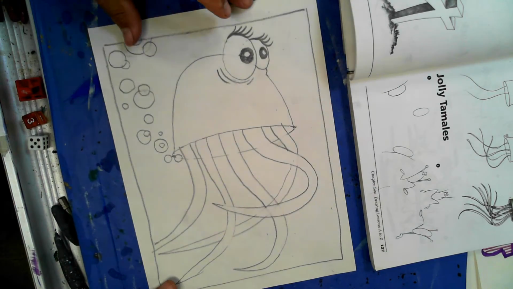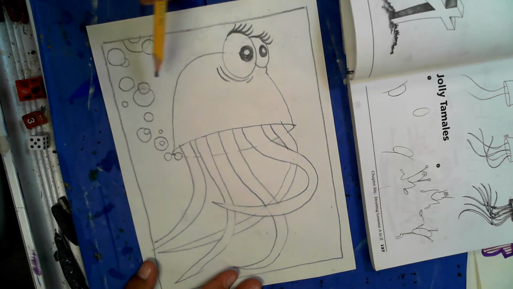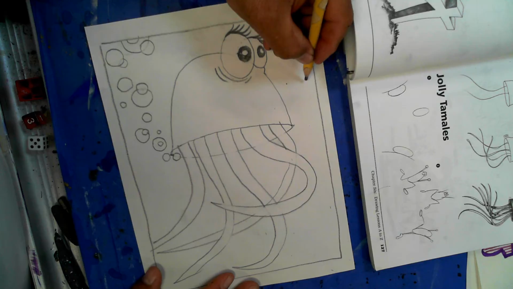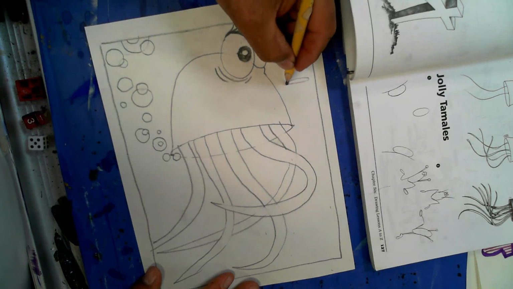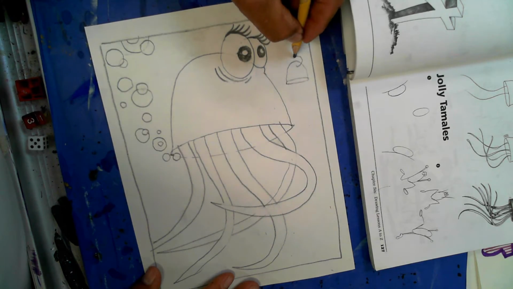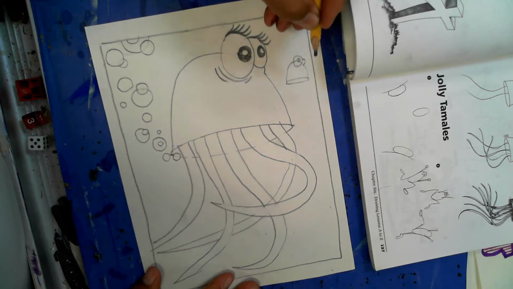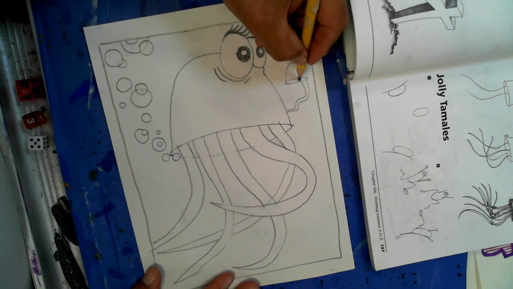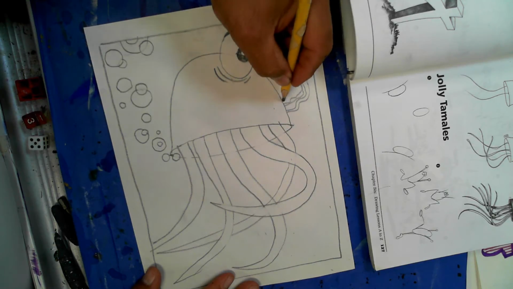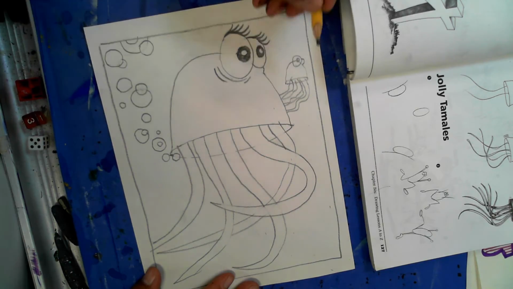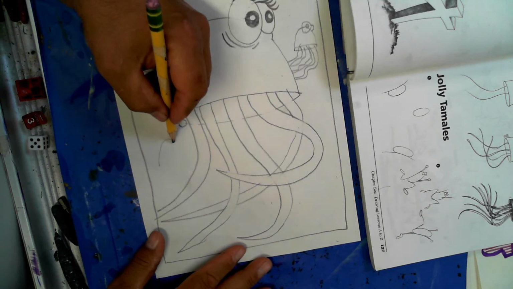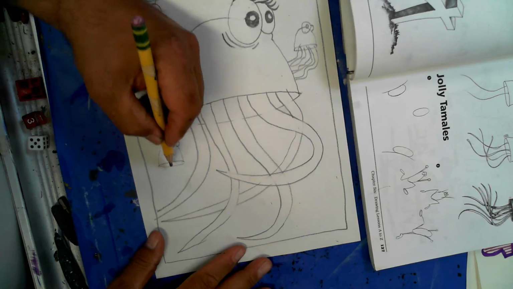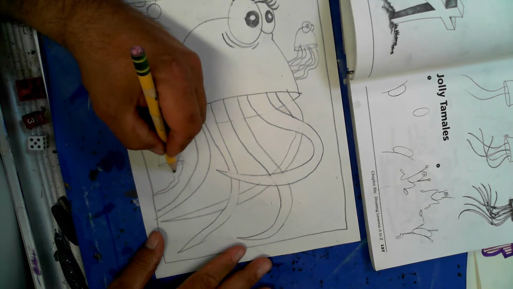All right, so I could add more. The other thing I could do now is I've filled my page. Now I could tell my story. So I'm going to draw another one right here. I could draw another one down here. It could be like there's a great big migration of jiggling jellyfish.